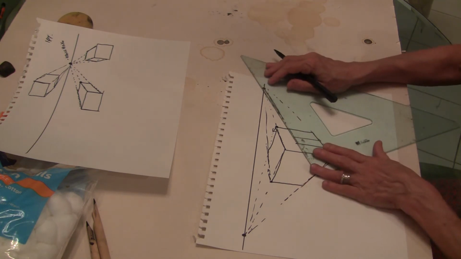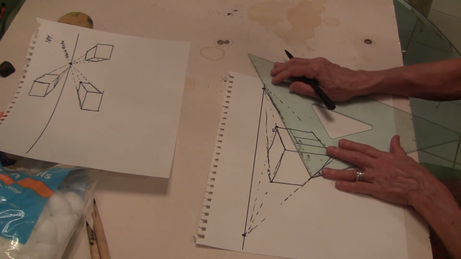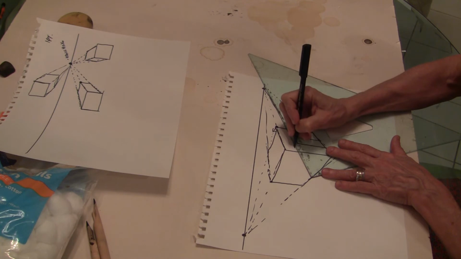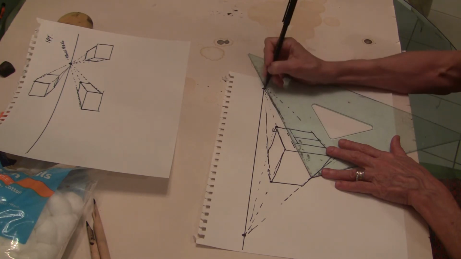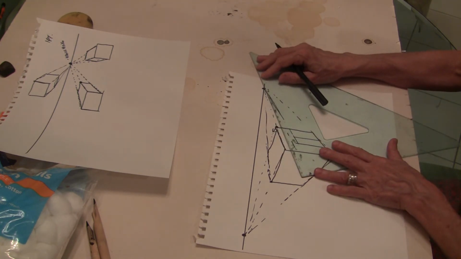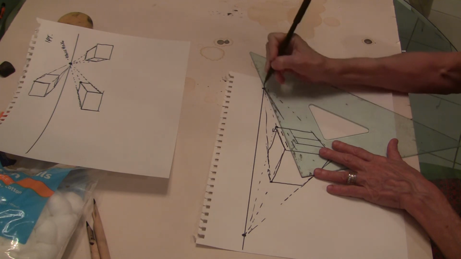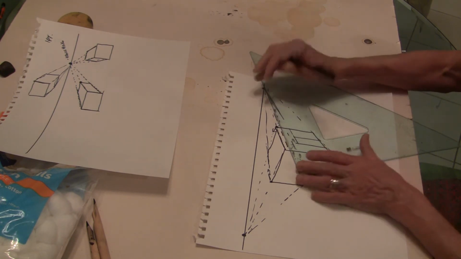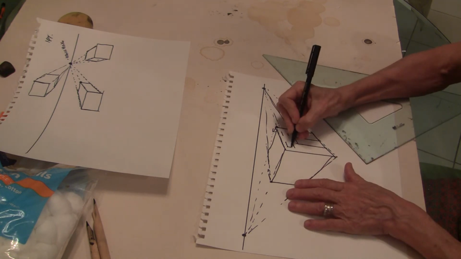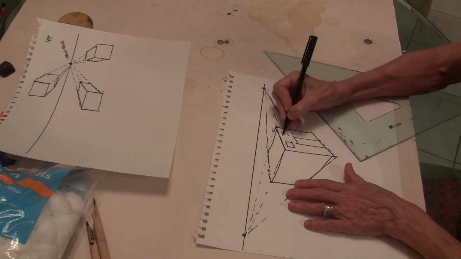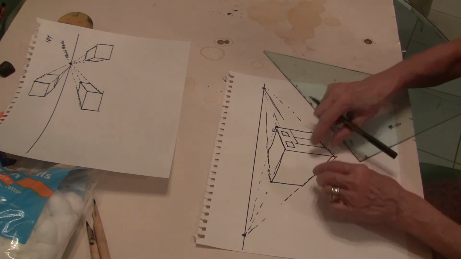Say I was going to do a row of windows above that. I'd have to go back here. And there would be the top of my windows here. And then straight up and down, straight up and down, straight up and down, straight up and down. See how that all works in conjunction.